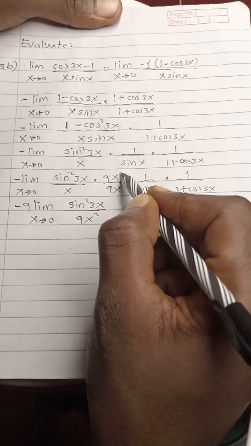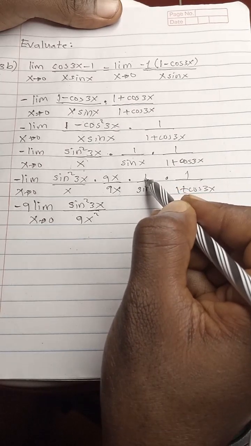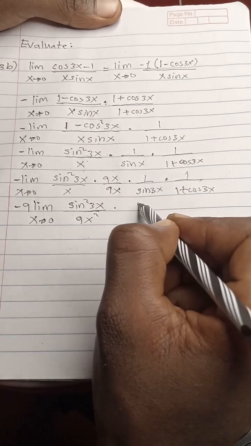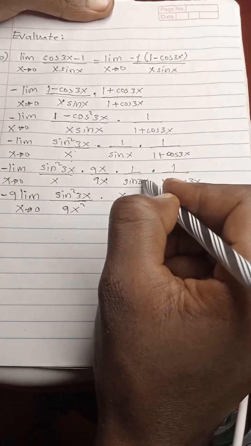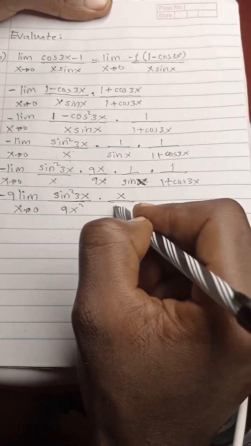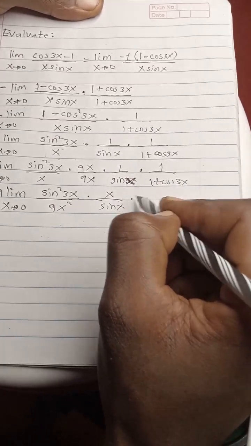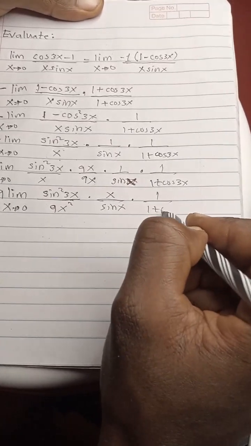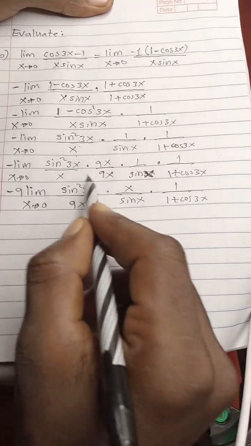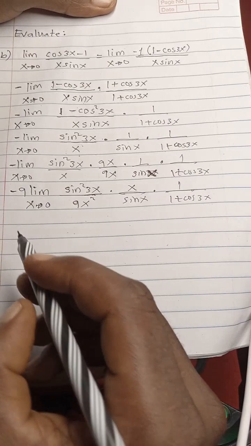And this x will be taken in the numerator of this particular fraction. So you have x over sin x, and then times 1 over 1 plus cos 3x. Great. Once I do that, this entire thing now will fit the standard limit property.